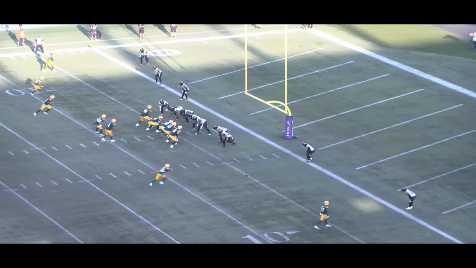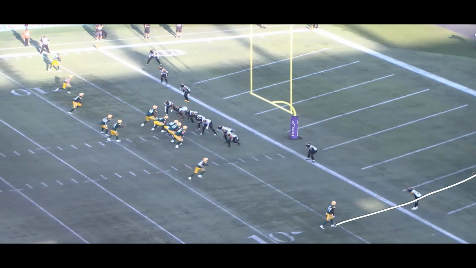Tre recognizes it immediately. What do they have for a pattern concept? It's a vertical with an out. This out is at 6 yards. It's going to be easy to complete, versus the timing of the route allows the quarterback to throw it immediately and get the ball out of his hands.